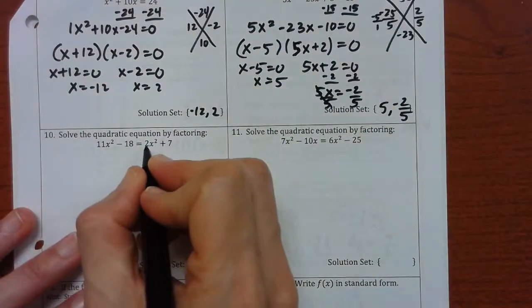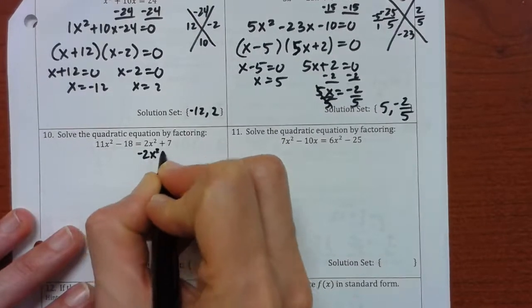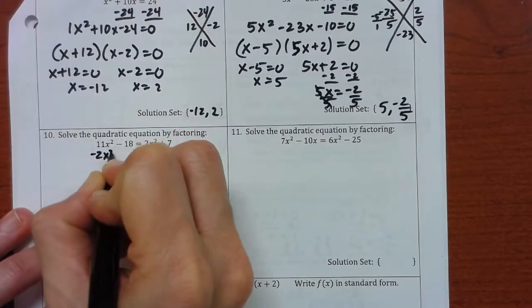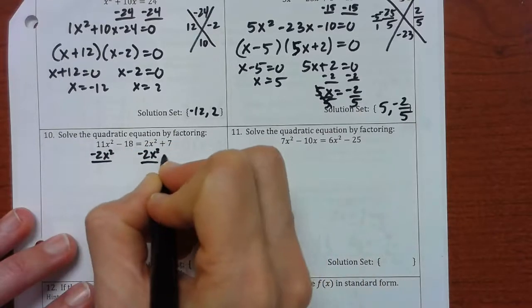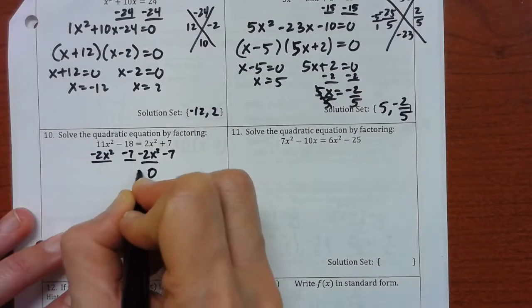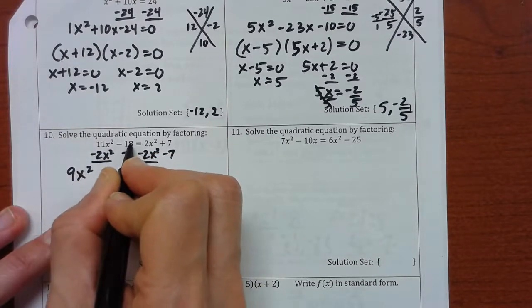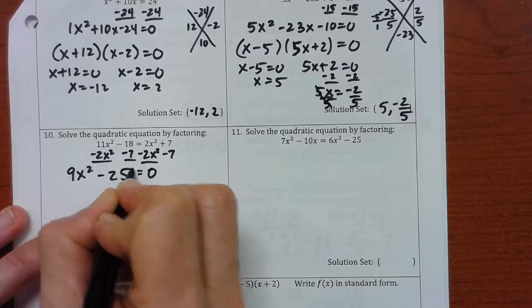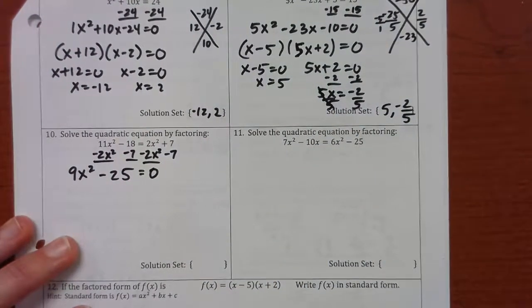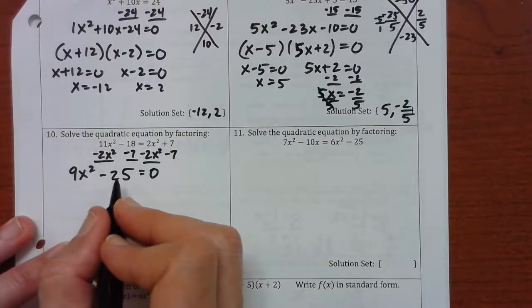Another one to solve by factoring. Now for this one I have 2 terms to move. I have to move the 2x squared, so I'll subtract it and line it up with its like term over there, and I have to subtract 7, so I'm going to line it up with a number. This side becomes 0, this side becomes 9x squared minus 25. Now here we go again with these 2 terms. Whenever I see 2 terms, I'm very skeptical. This is most likely going to be a difference of squares, and it is.